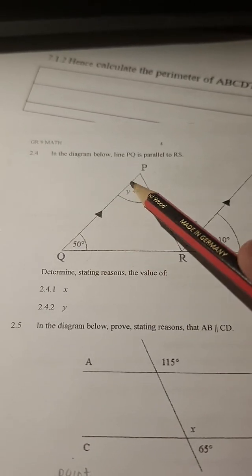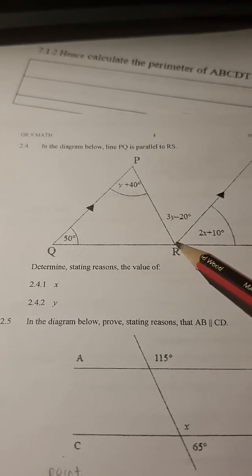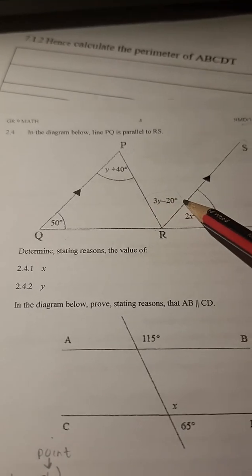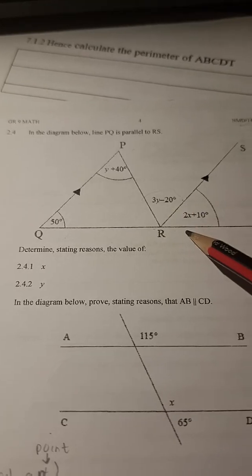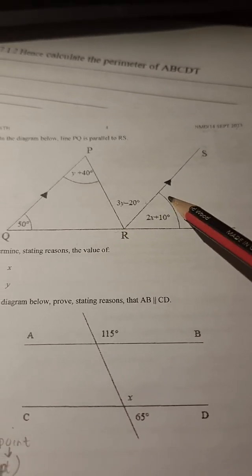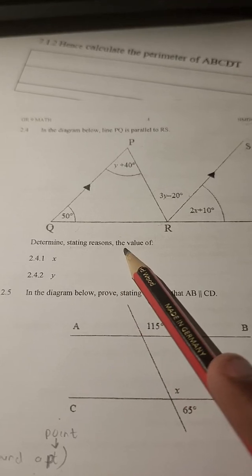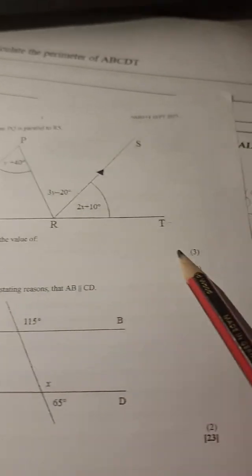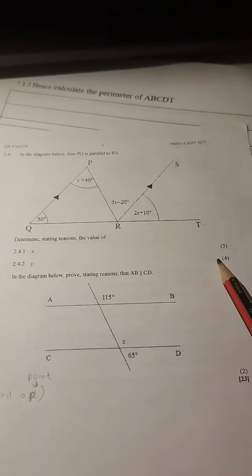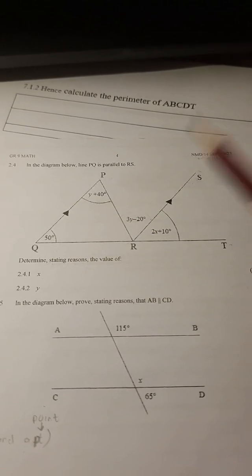Angle QPR is y plus 40 degrees. Angle PRS is 3y minus 20 degrees. And angle SRT is 2x plus 10 degrees. They are asking us to determine, stating reasons, the value of x for how many marks? 3 marks, and then the value of y for how many marks? For 4 marks.